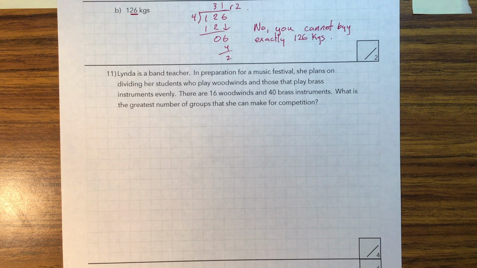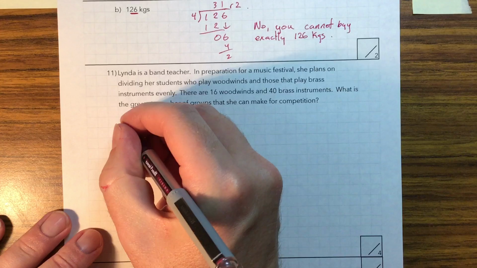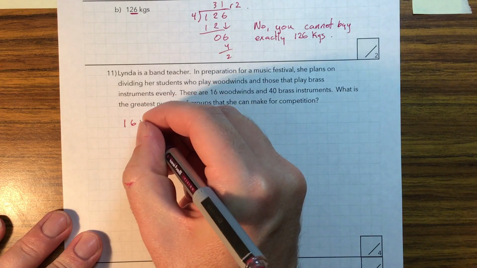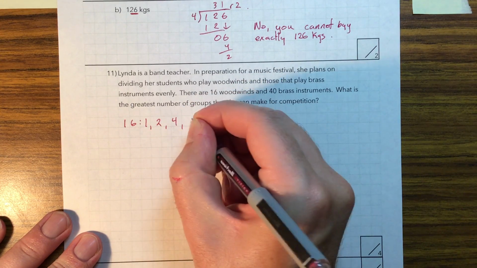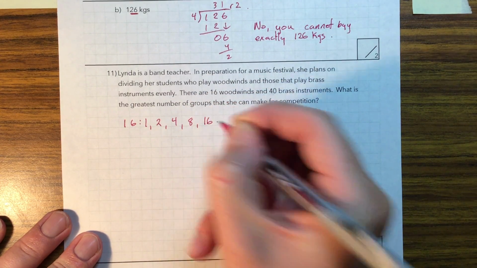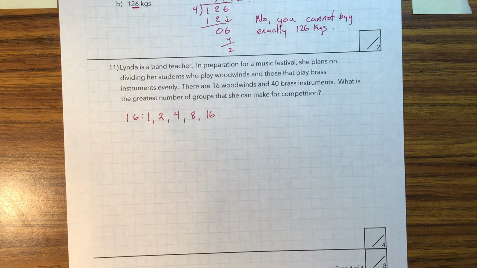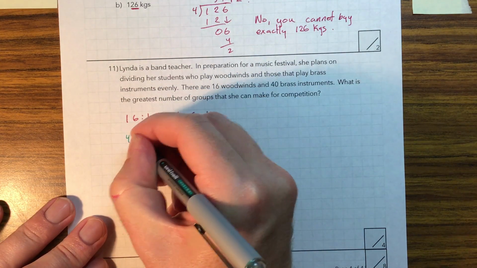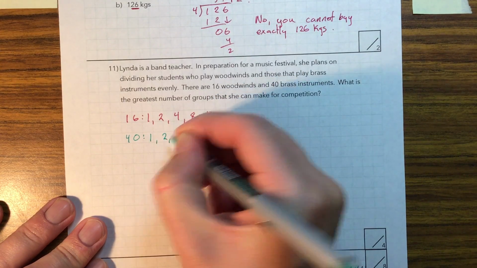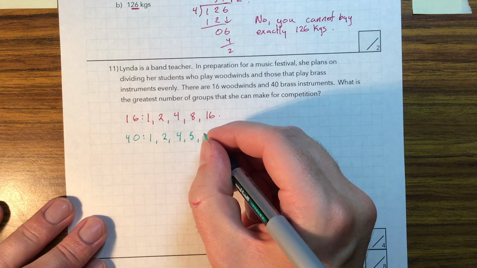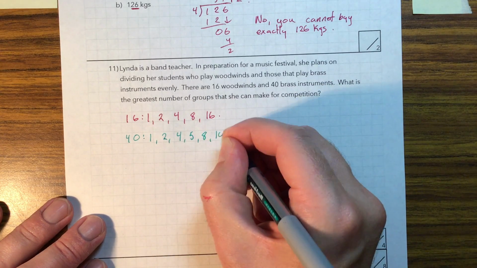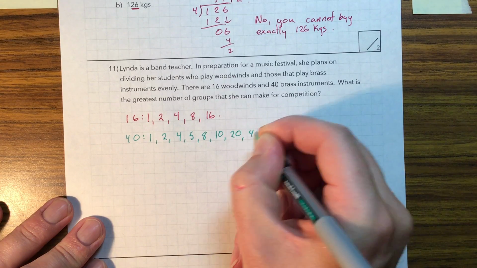So what we want to do is check, how can we divide up 16? We can make groups of 1. We could make groups of 2. We can make groups of 4. We can make groups of 8, or we can make groups of 16. With 40, we can make groups of 1. We can make groups of 2. We can make groups of 4. We can make groups of 5. We can make groups of 8, 10, 20, and 40.